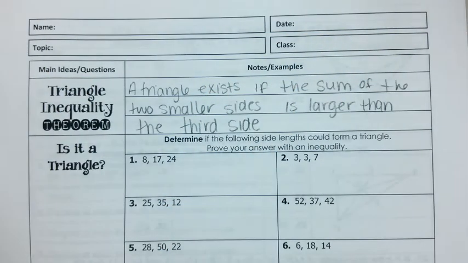So what this means is the two smaller sides need to add up and be larger than the third. If not, then the triangle doesn't connect.